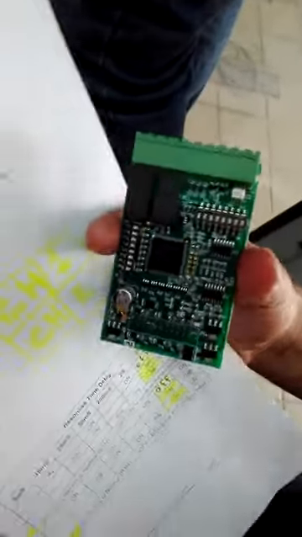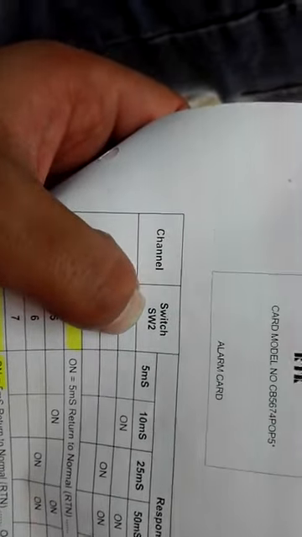Now we will move to the card side. Now you can see it here. As I told before, we need to change only switch SW2.